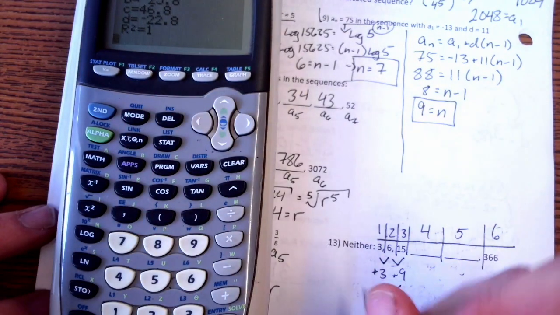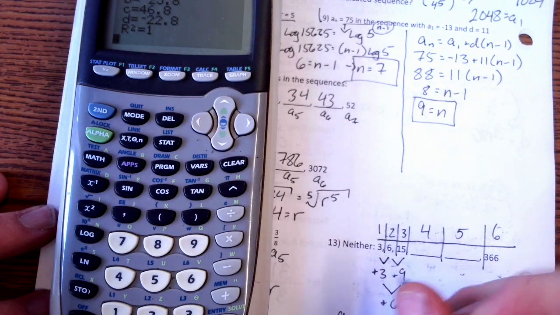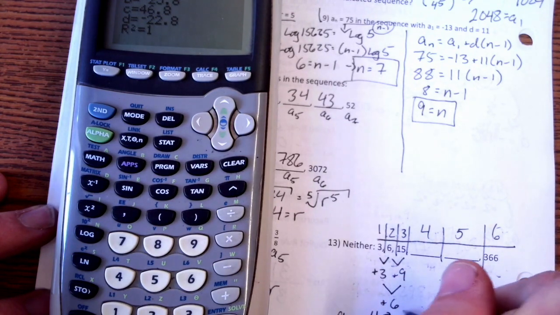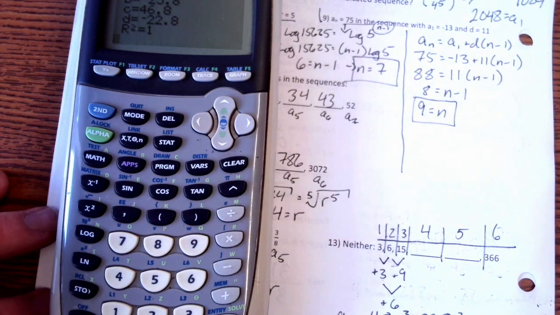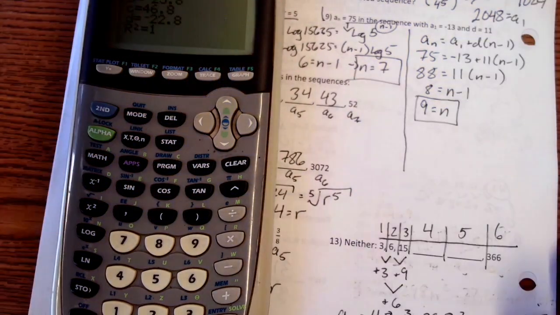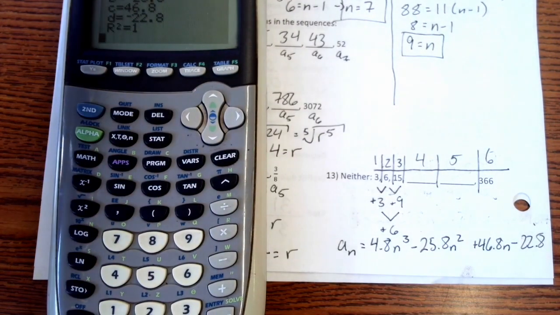So the actual equation is that a sub n equals 4.8 n to the third power minus 25.8 n squared plus 46.8 n minus 22.8. Let me scroll that up a little bit so you can see that.